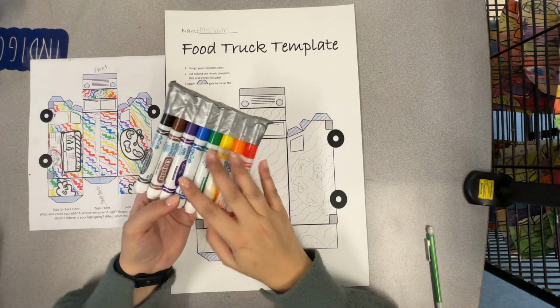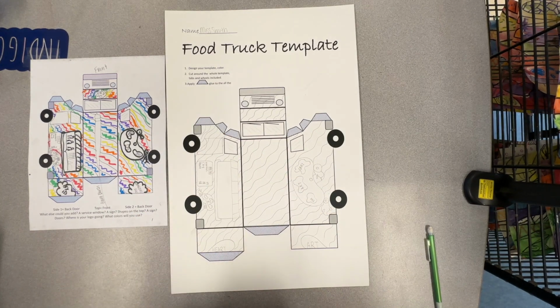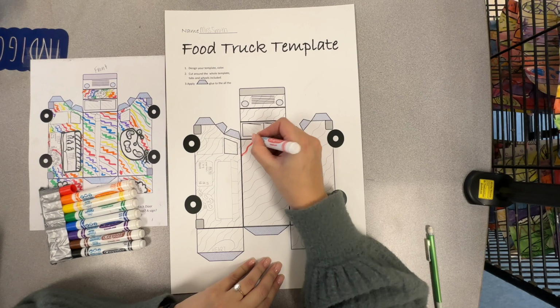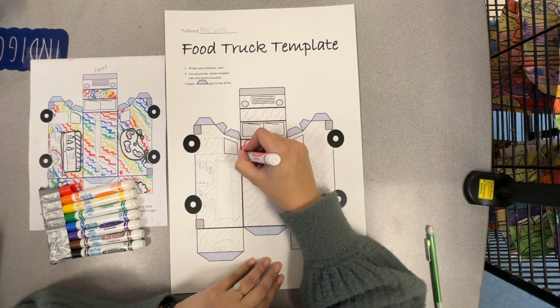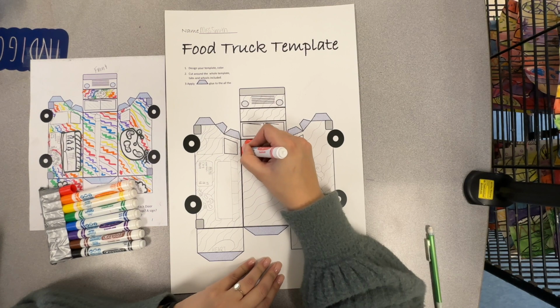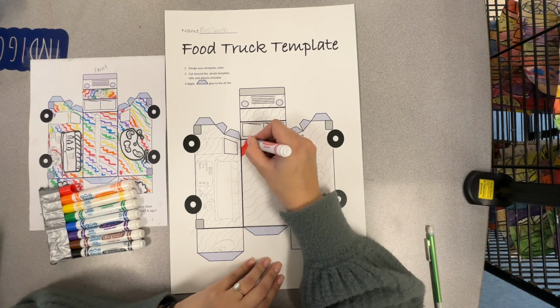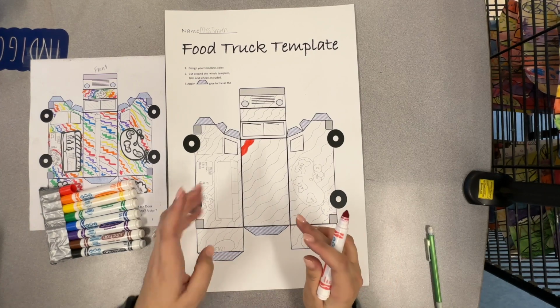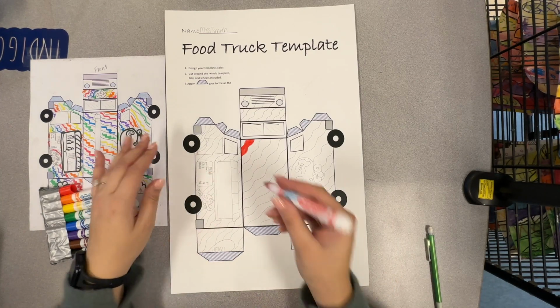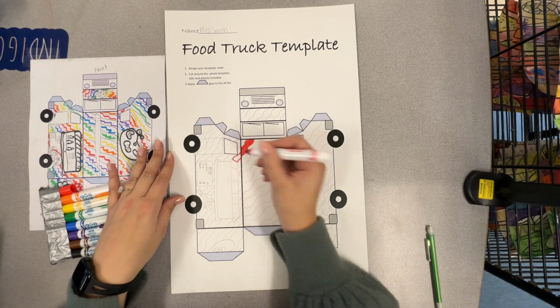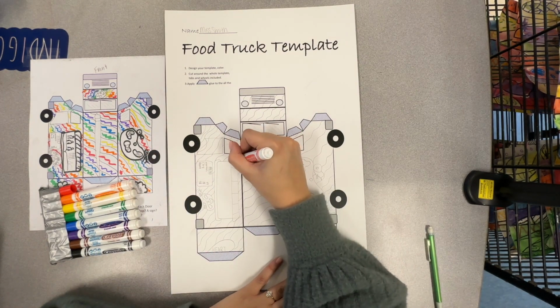One helpful hint about the markers. When you're using them, you want to let them dry a little bit because this is a shinier paper. So what I like to do is color in a section and just make sure I don't touch it, because if I touch it before it's dry, the color will smudge and smear. So just be mindful of that while you're working. I'll let this part fast forward so you can see what it looks like when it's finished.